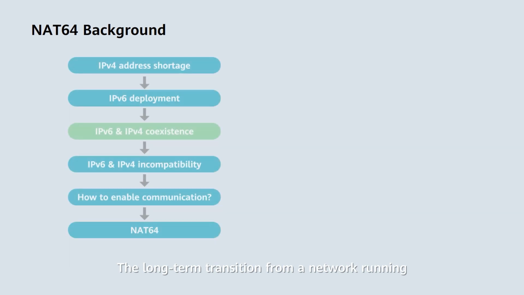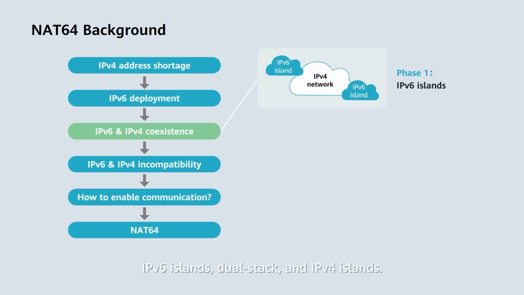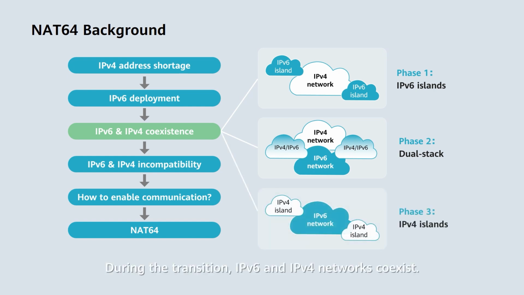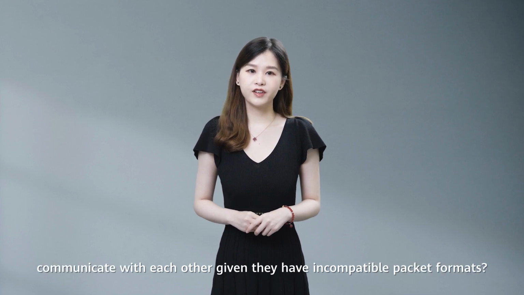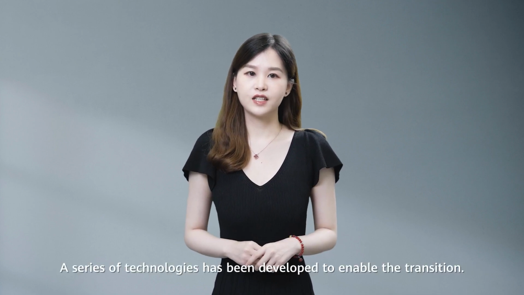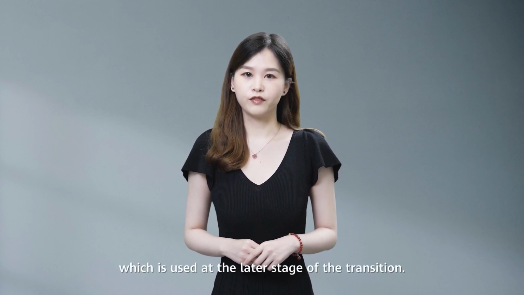The long-term transition from a network running only IPv4 to one running only IPv6 involves three phases: IPv6 islands, dual stack, and IPv4 islands. During the transition, IPv6 and IPv4 networks coexist. So then, how do IPv6 and IPv4 networks communicate with each other given they have incompatible packet formats? A series of technologies has been developed to enable the transition. A typical one is NAT64, which is used at the later stage of the transition.